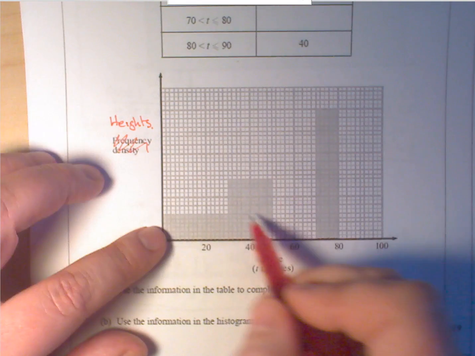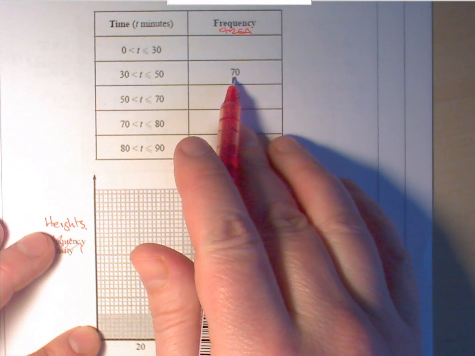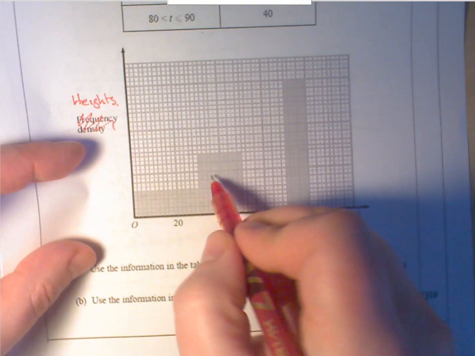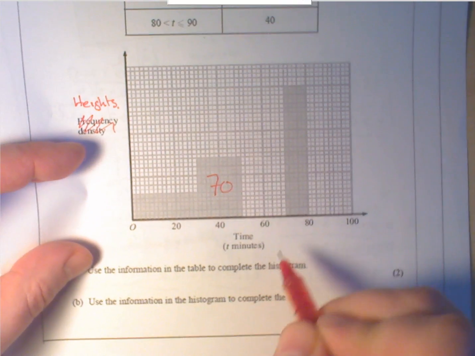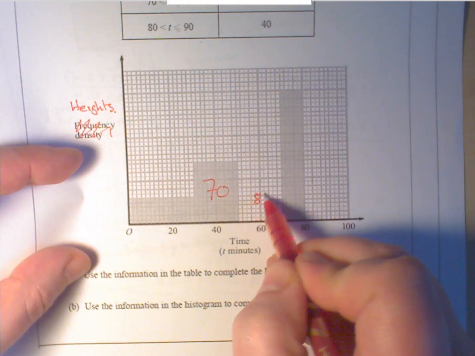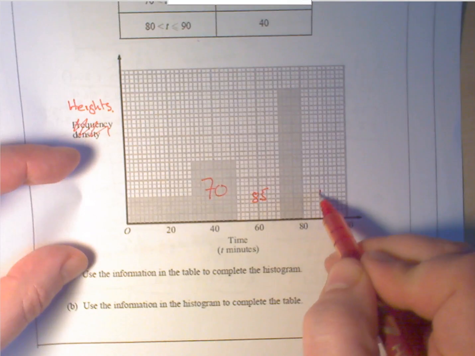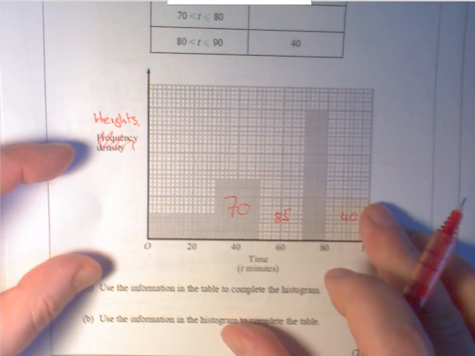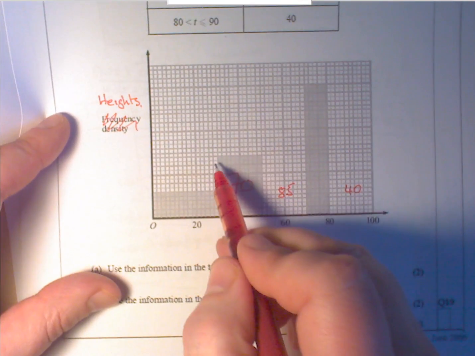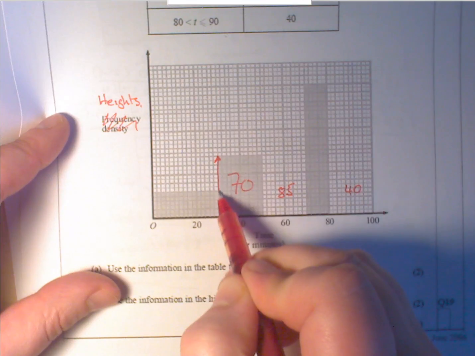Okay, so this one, if we look here, is 70. So I'm going to show that that is an area of 70. This is supposed to be an area of 85. This one is supposed to be an area of 40. Well, this one's obviously the most useful one. So I'm going to try and figure out what that height is supposed to be.